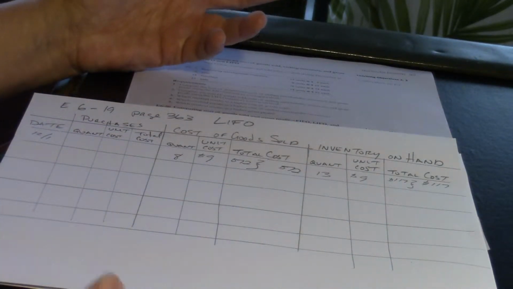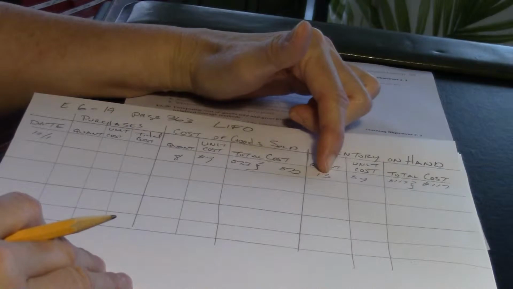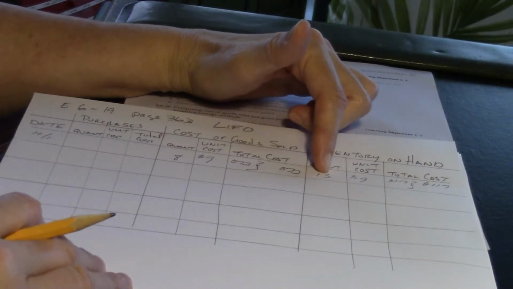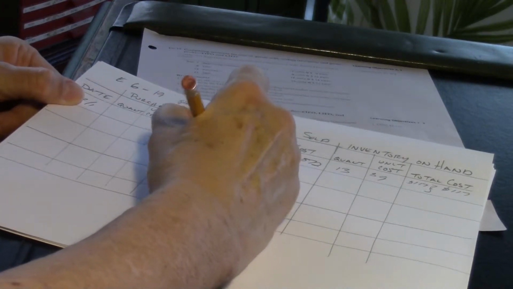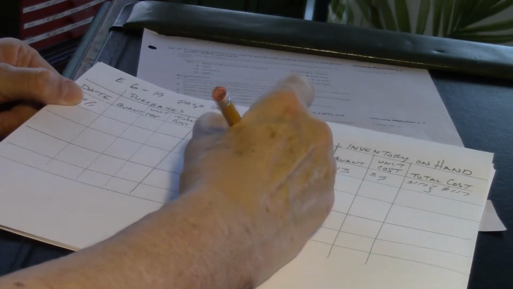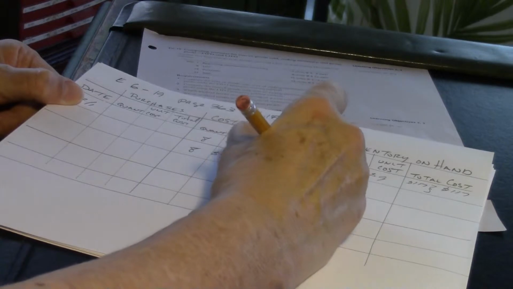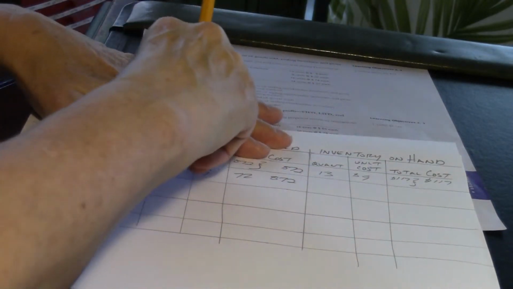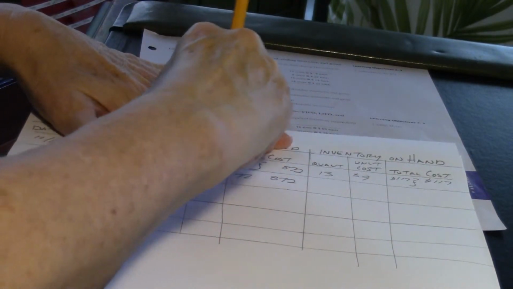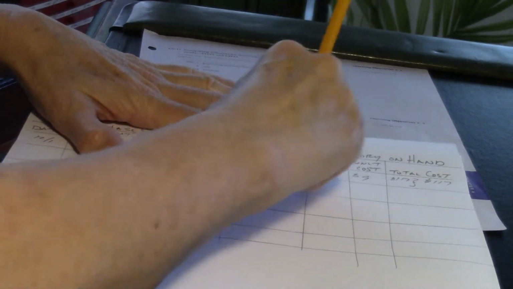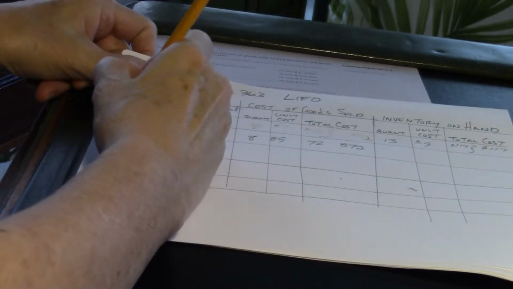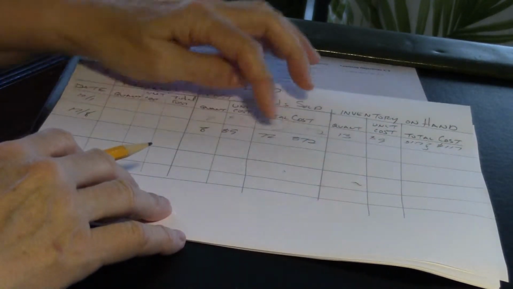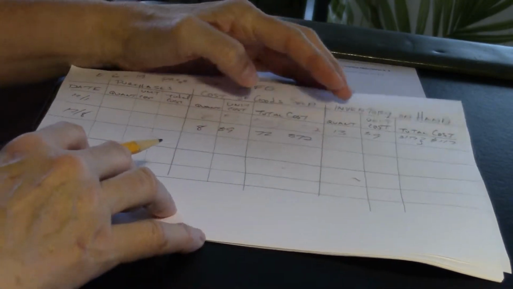Now, how many units do we have left? Well, we started with 13. Oh, I wrote that on the wrong line, sorry. So we sold 8 at $9 each.